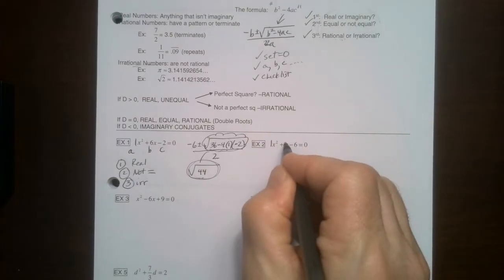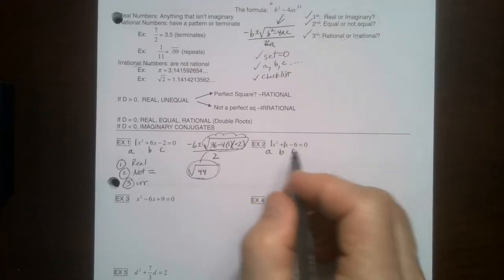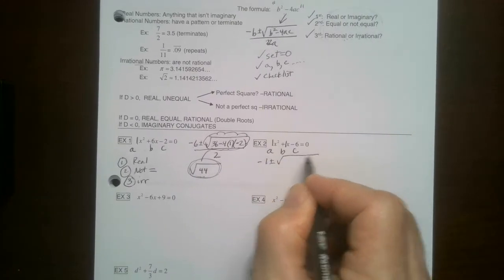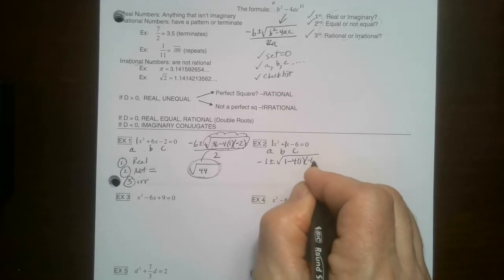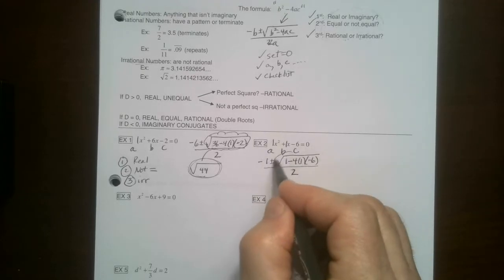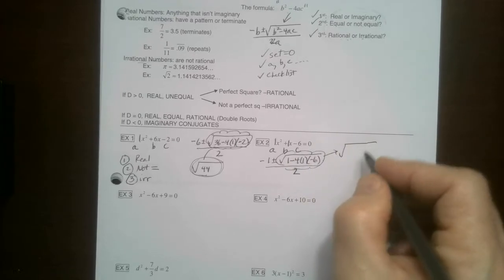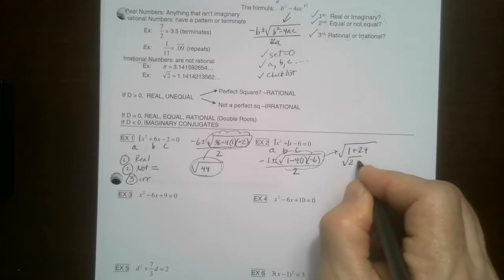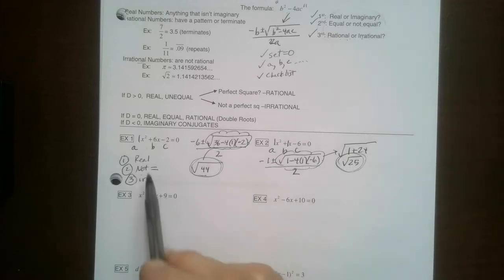My A is 1, my B is 1, my C is negative 6. I'll label it, plug it in: negative b plus or minus the square root of b squared minus 4ac all over 2a, which would just be 2. Again, we're just going to concentrate on this portion. Wouldn't that be the square root of 1 plus 24, which is the square root of 25? And so now we're going to concentrate on this and go through our checklist.